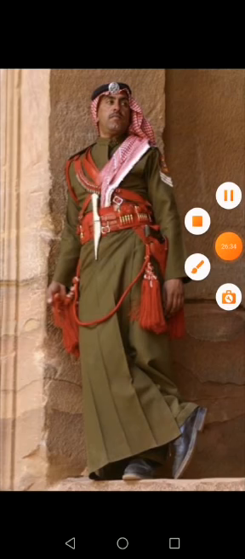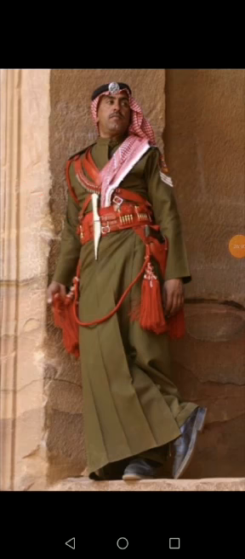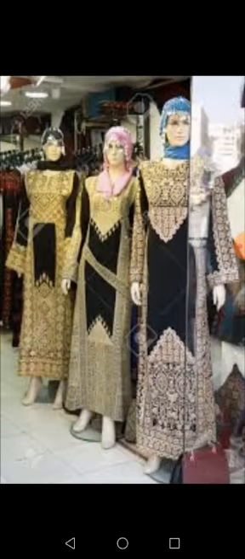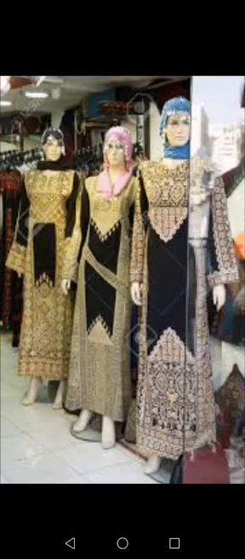Also, this is a traditional dress for the men, okay? Traditional dress for the men. Okay, this is the traditional dress for the women. Can you see? We called it a thawb, right? So, what does traditional mean? Traditional means being part of traditions, okay?